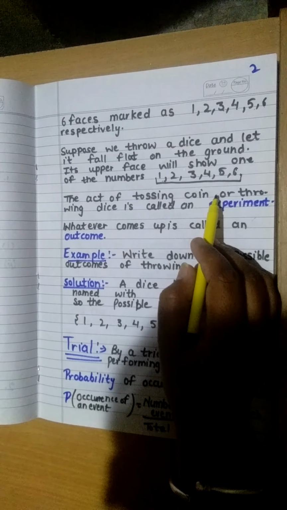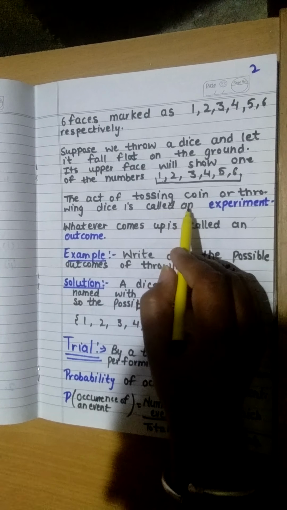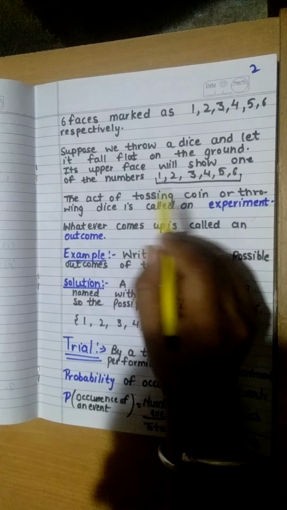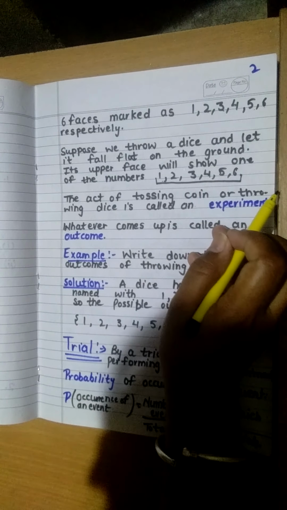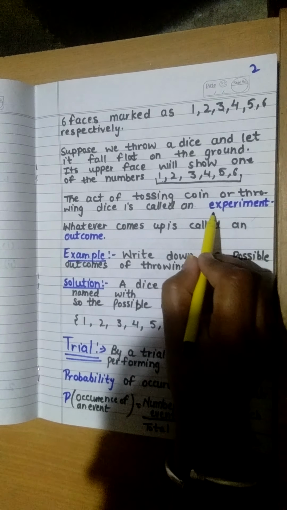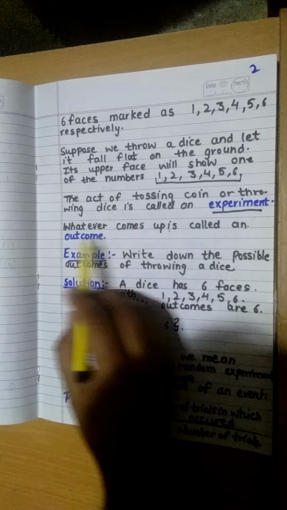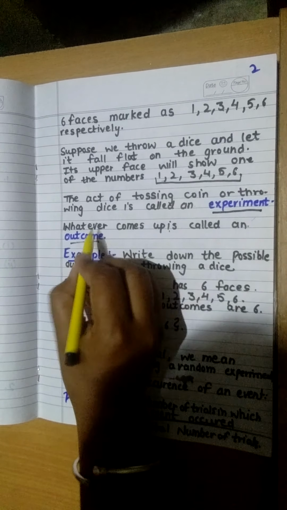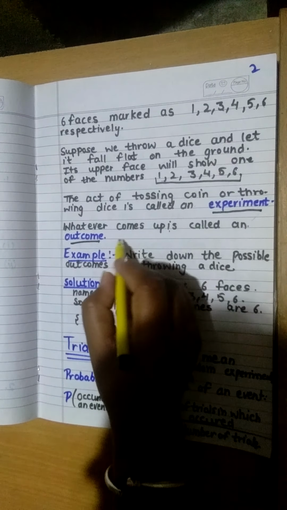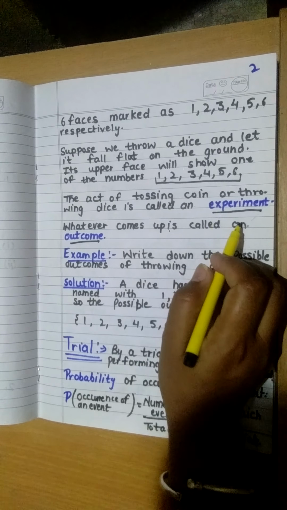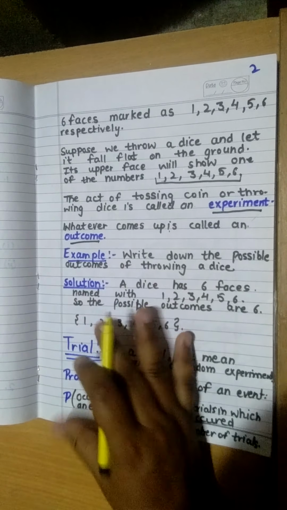The act of tossing a coin or throwing a dice is called an experiment. Means when we try to toss any coin or throw any die, that is called an experiment. Whatever comes up is called an outcome. Means the number or the face which is on its upper face, that is the outcome.